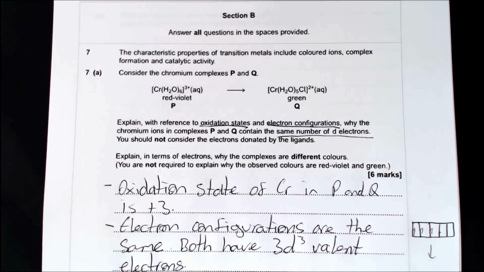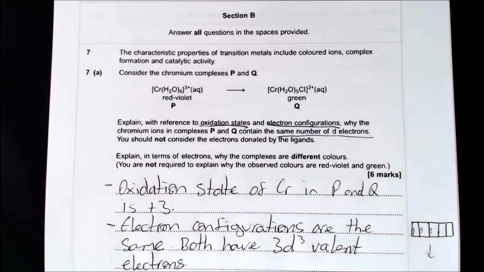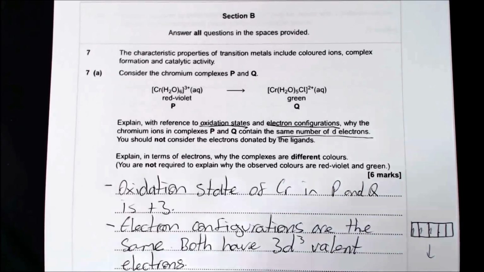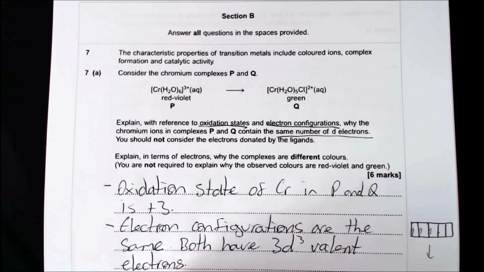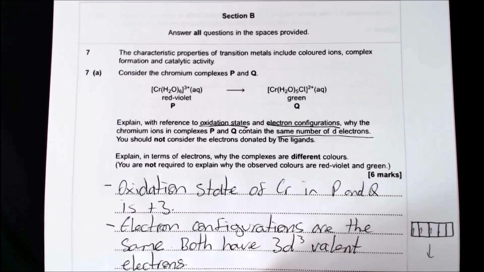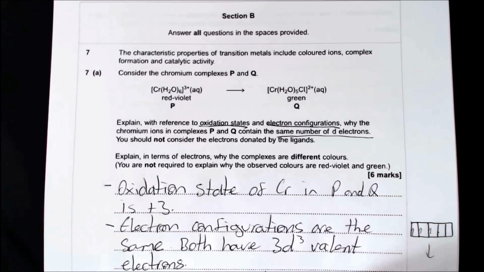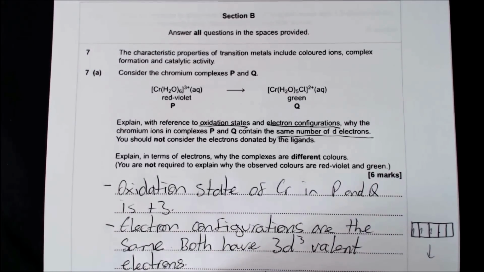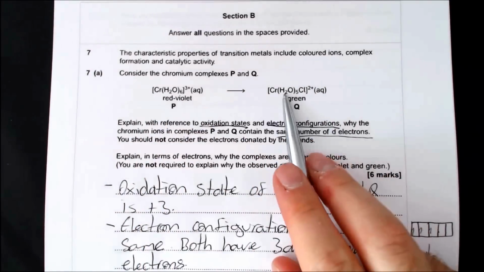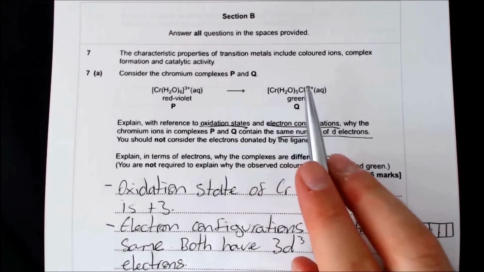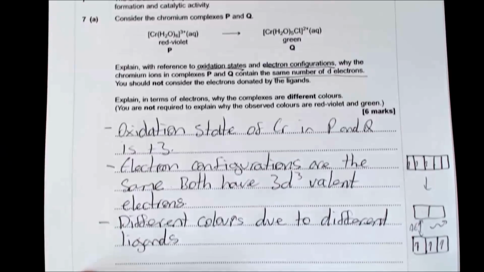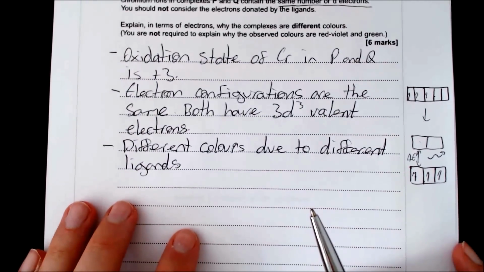So the first thing I think we need to say is about the fact that we have different ligands. So I'm just going to put that on there. So we have different colours due to different ligands. So you can see on here we have 6 water ligands, and here we've got 5 water ligands, and we've got a chlorine one as well. So let's move that up. There you go, just so we can see that.